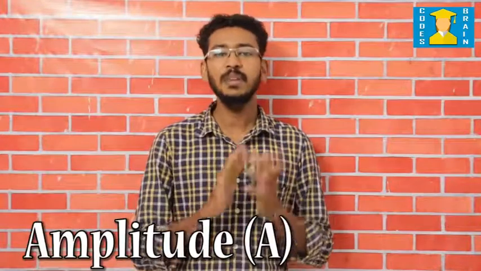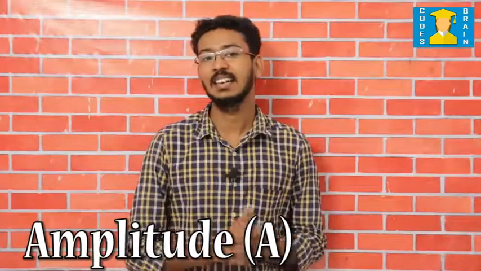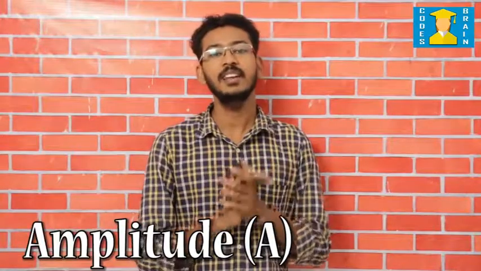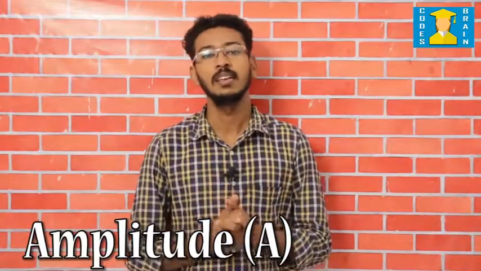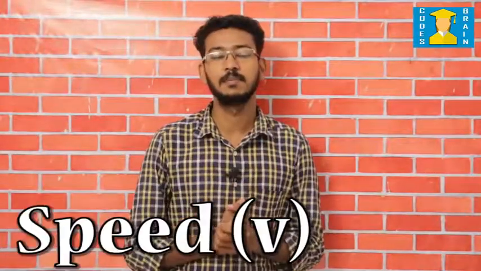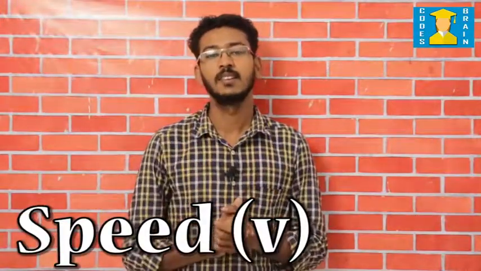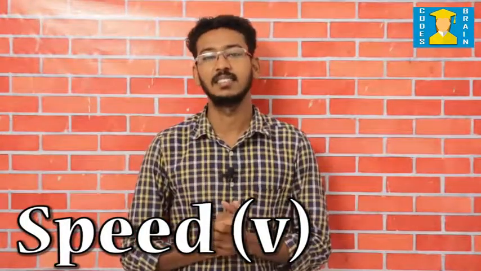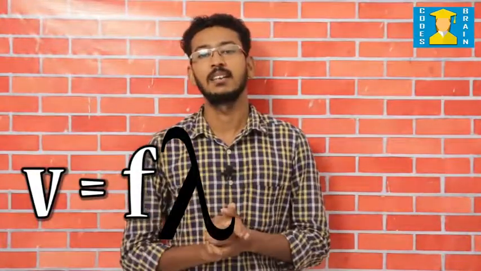Then, amplitude, denoted by the letter A. It describes the maximum displacement of a particle from its mean position, or the height of the wave. Now, the next term is speed. It is denoted as v. It describes the distance travelled by the wave in 1 second. So, speed is given by v equal to f into lambda. Its unit is meter per second.